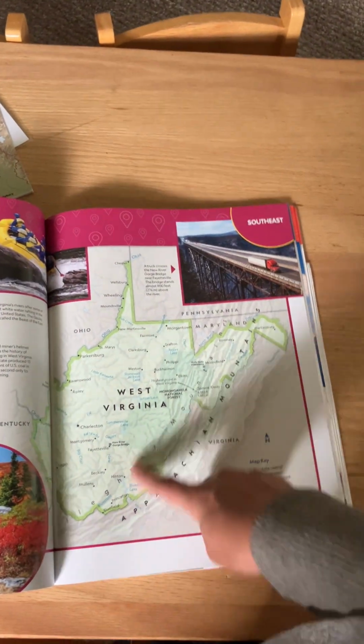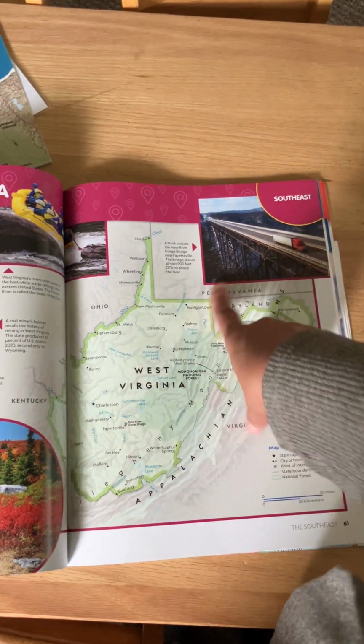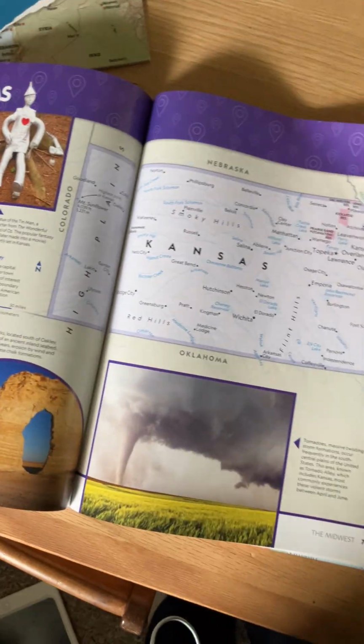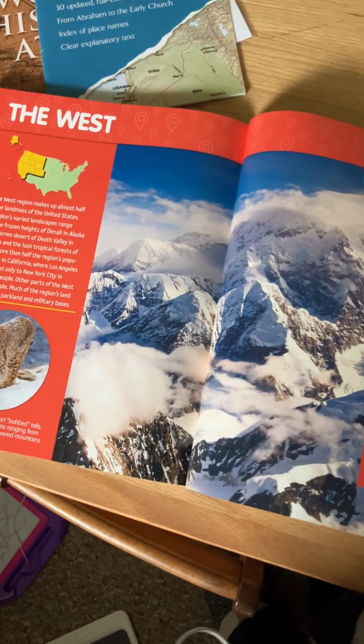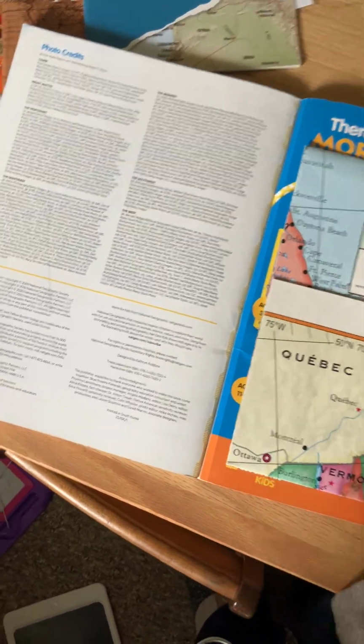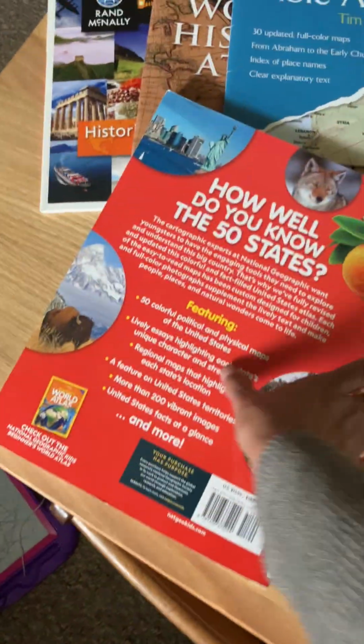You're going to most likely be able to find your different cities in it that are mentioned, whereas some of those bigger atlases that are not just focused on the United States, you're not likely to. So this is a pretty cool one, and we have enjoyed that atlas.